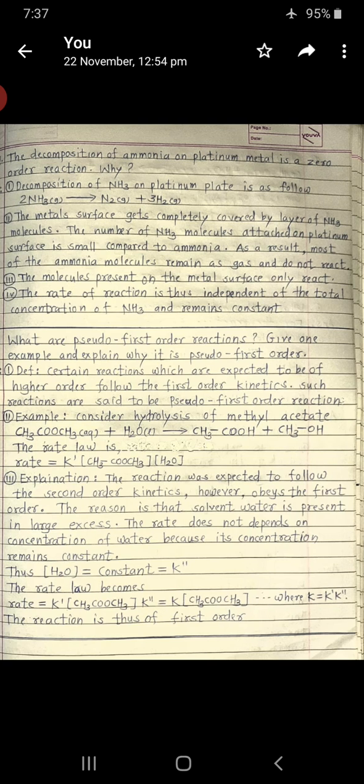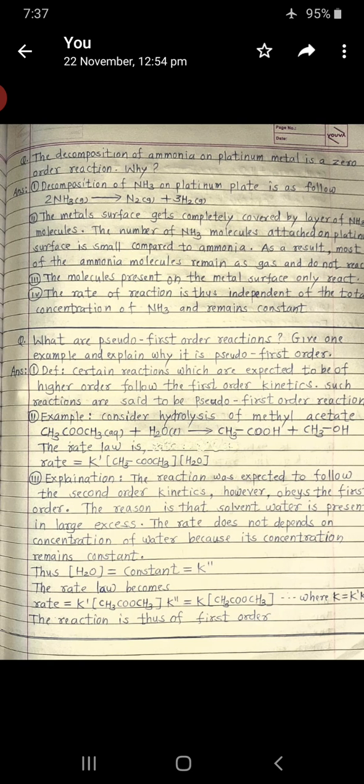So rate is equal to k into CH3COOCH3, because k is equal to k' into k''. So the reaction is thus of first order. That's why this reaction is first order: the rate of reaction does not depend on the concentration of water, it depends only on the concentration of methyl acetate.